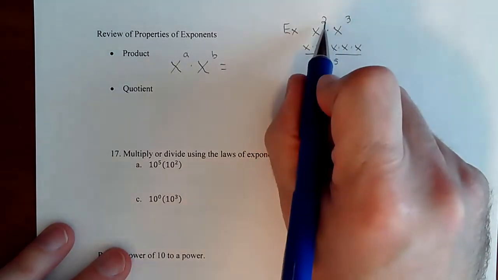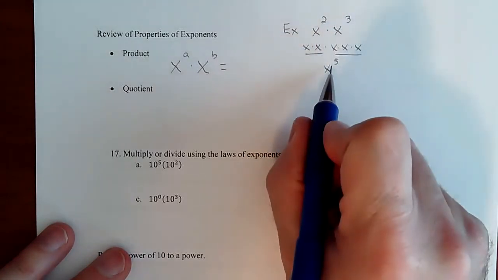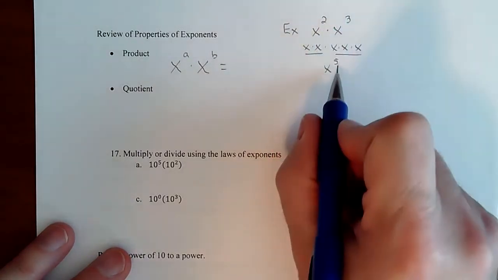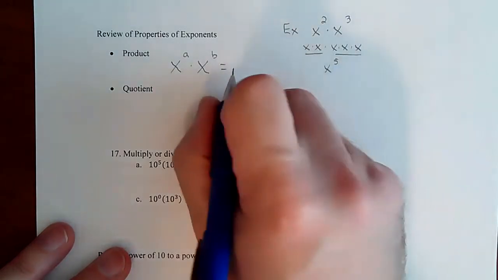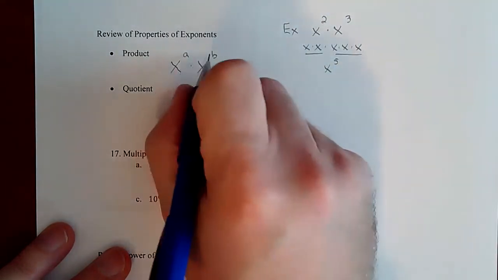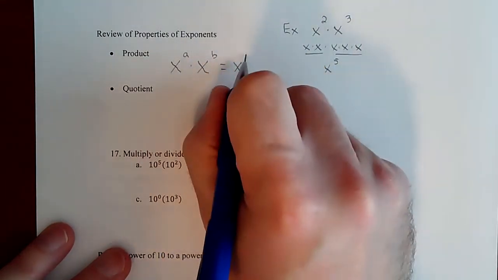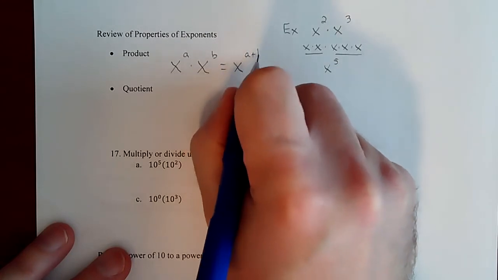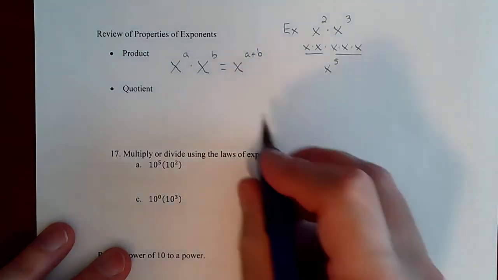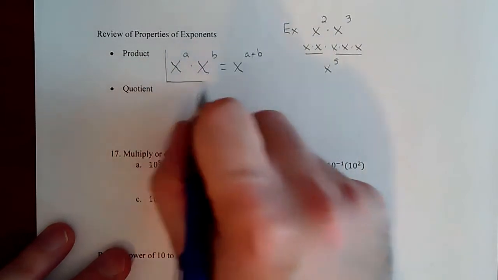The shortcut of that is, how do you go from 2 and 3 to 5? You're going to add them together. So you could take these powers, and if they're multiplied together like that, you can just add them together. All right, so that's your property to it.